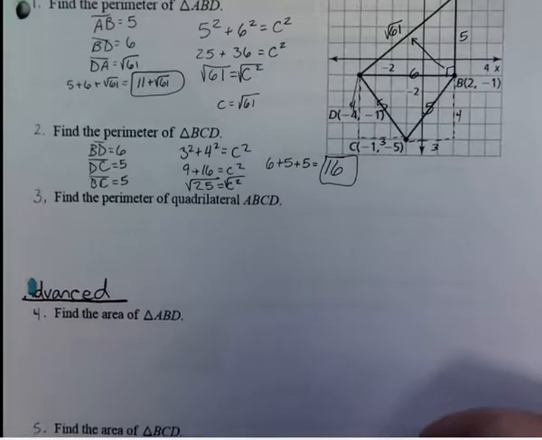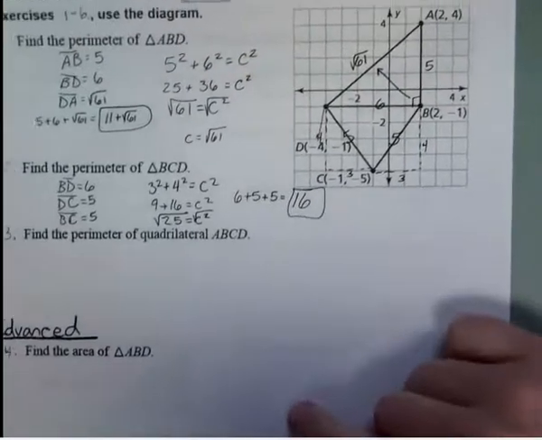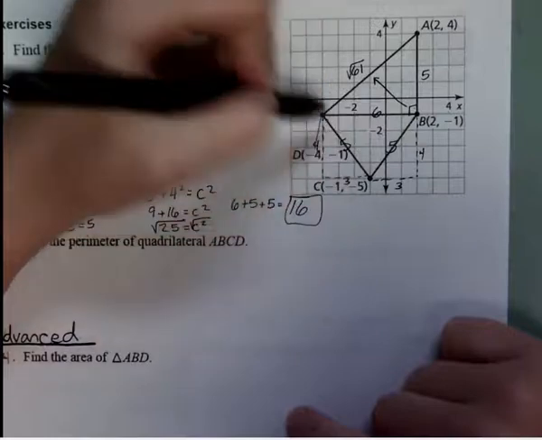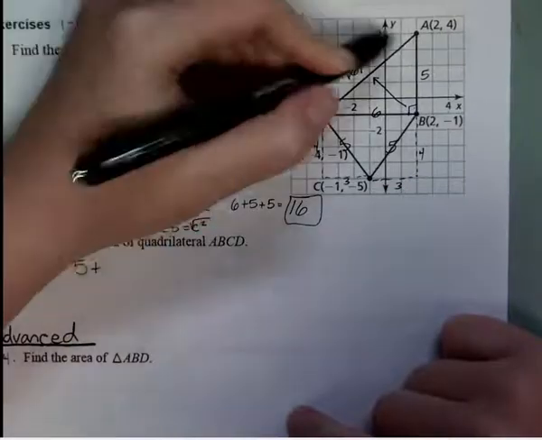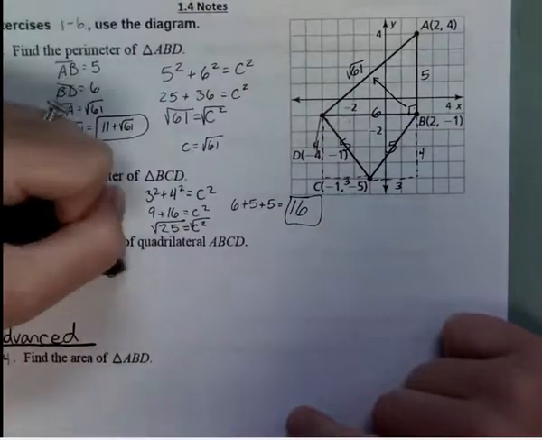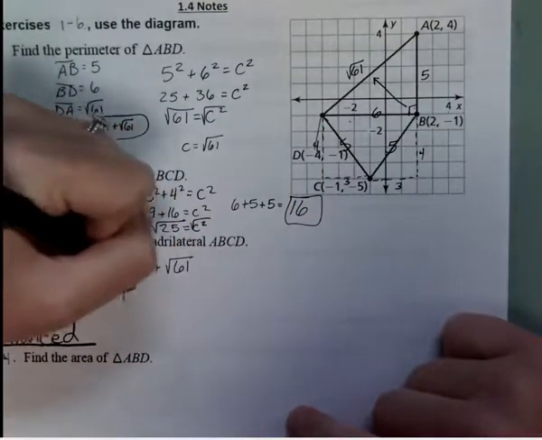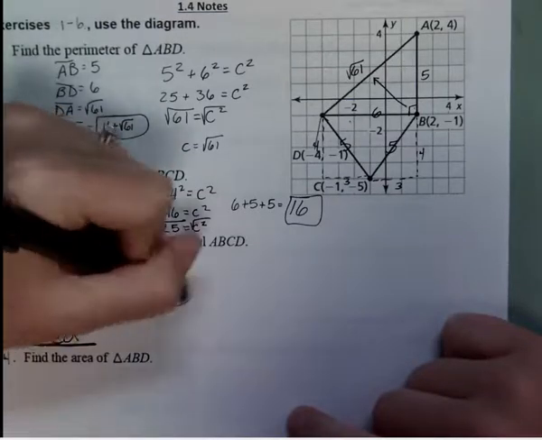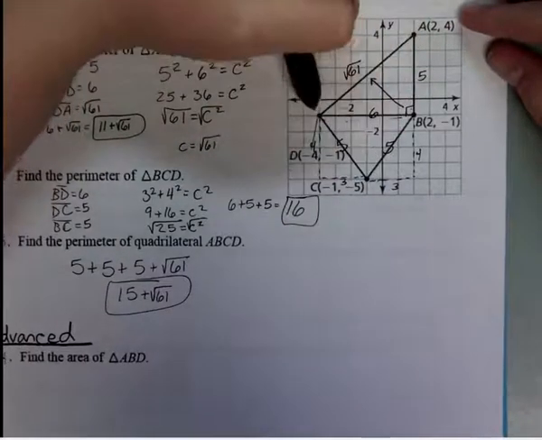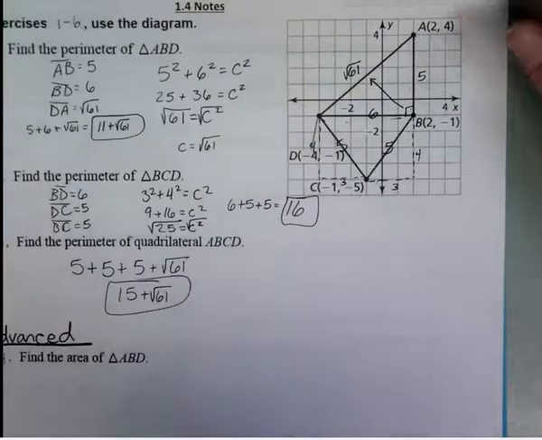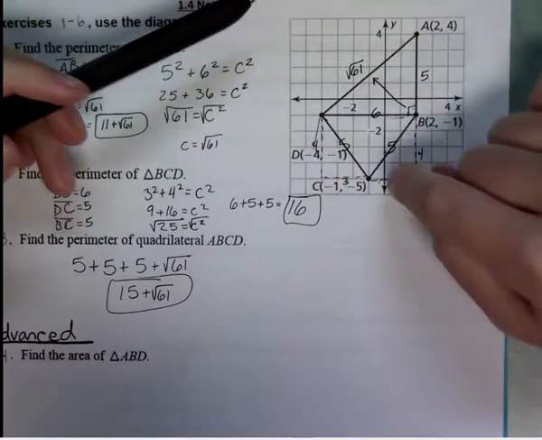Alright, now we want the perimeter of the entire quadrilateral, so A, B, C, and D. And that's why I labeled this A, B, C, D as I went along, because now all we have to do is figure out that it's 5 plus 5 plus 5 plus the square root of 61. So 15 plus root 61 is going to be your perimeter. So the only one you're leaving out is the 6 because it is not on the edge of this quadrilateral. When people miss this question, it's typically because they add in that 6, even though it has nothing to do with the perimeter of the quadrilateral.